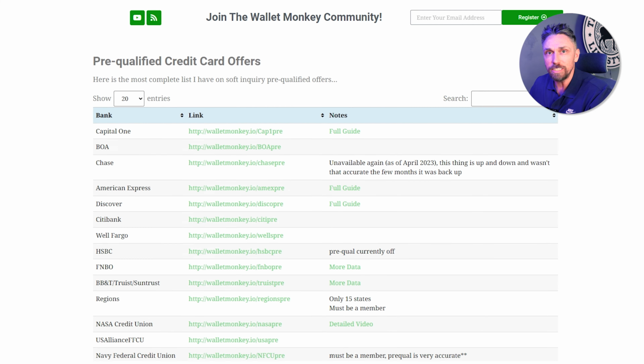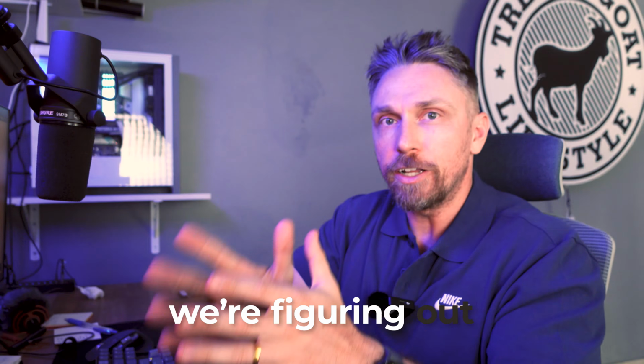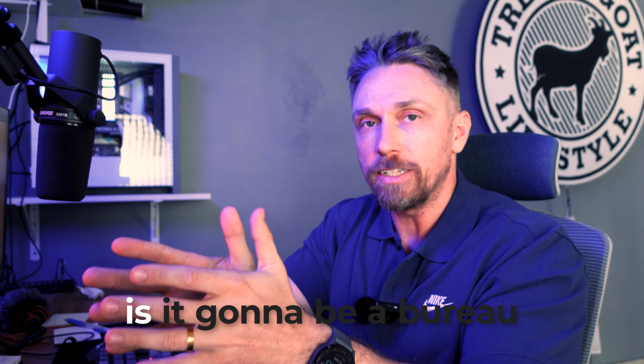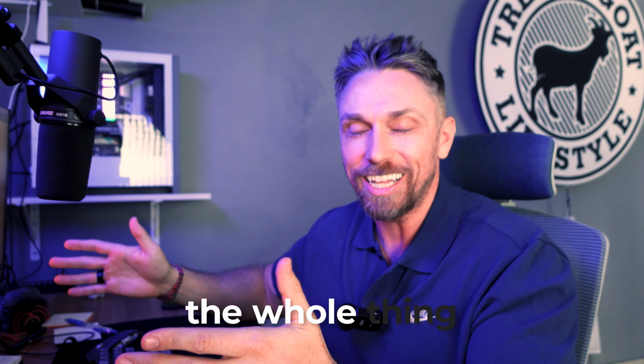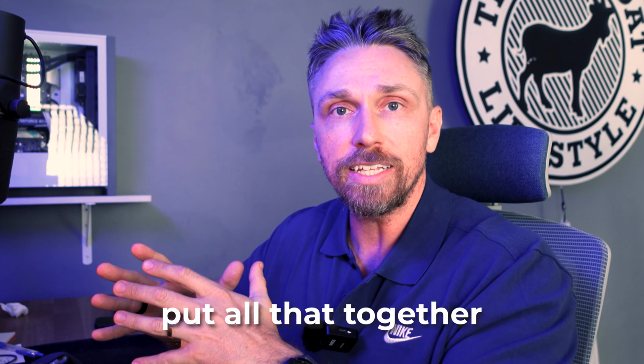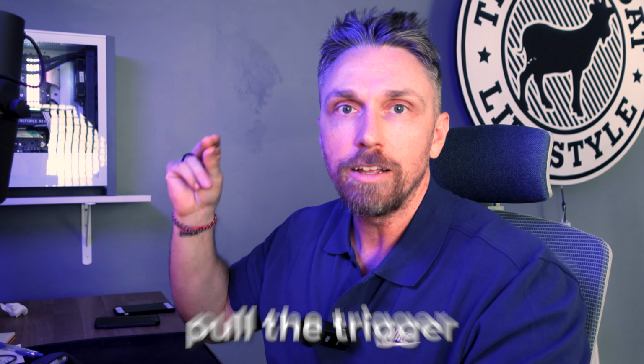So that's how we use these tools. That's how they all fit together. We're figuring out where we're gonna execute. Is it gonna be a bureau or are we just going after the whole thing? Then we double check that, make sure we understand what bank is pulling what bureau, get our list together, and then we come over to the pre-quals, see if they've got any pre-quals, double check our spam mail to see if we've got any physical letters, double check our emails, make sure we've gotten any targeted offers, check the recommendation engines, bang, put all that together, do the pre-qual, make our decision, pull the trigger, right? That is how we have the highest likelihood of getting what we want and securing the bag.